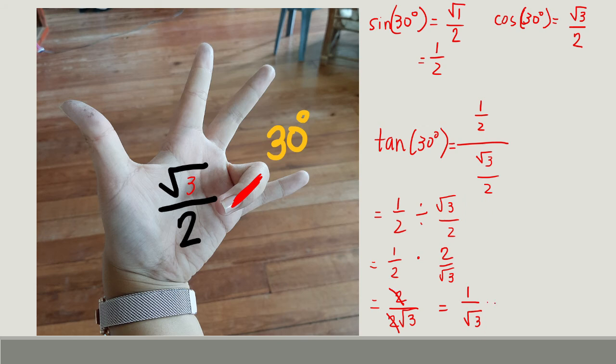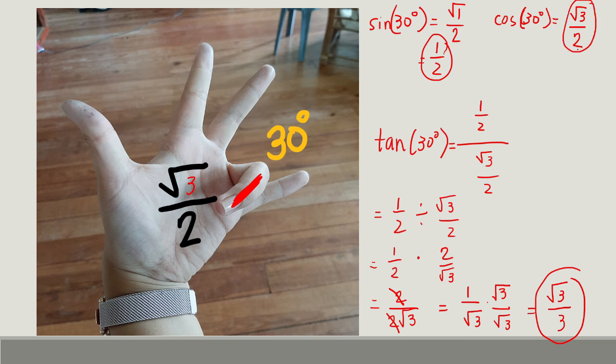We just have to get the denominator and multiply it to both the numerator and the denominator. So 1 times square root of 3 is square root of 3. The square root of 3 times the square root of 3 is 3. So the tangent of 30 degrees is square root of 3 over 3.